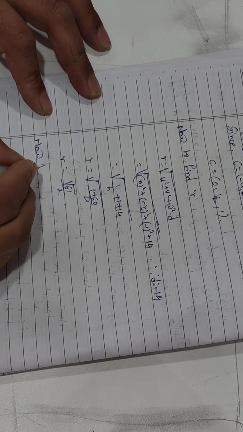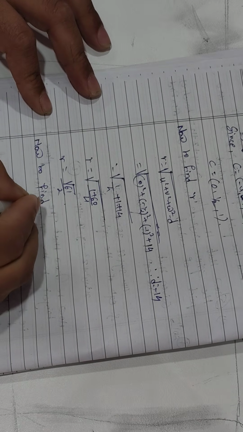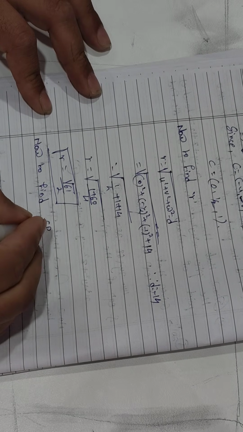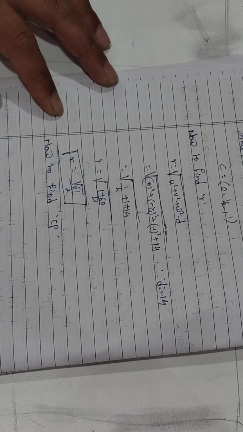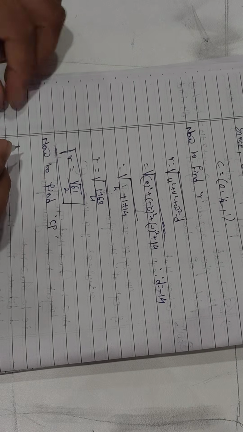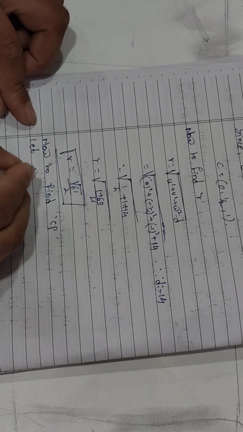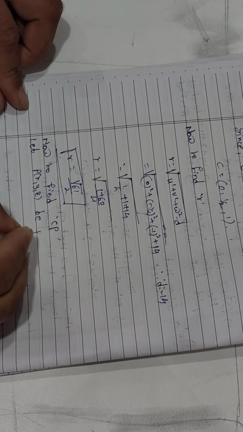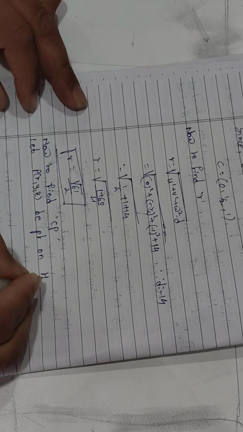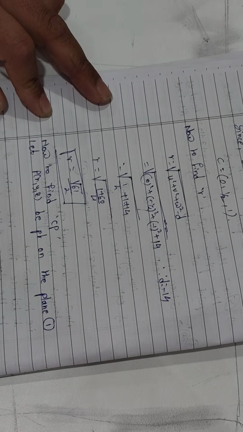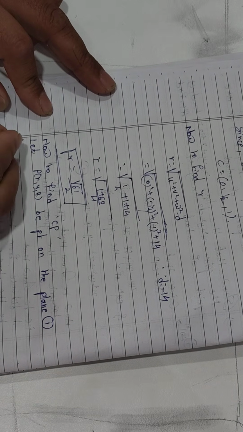Now to find CP, that is distance between center to the point P on the plane. Suppose that P(x, y, z) be point on the plane 1, on the plane.